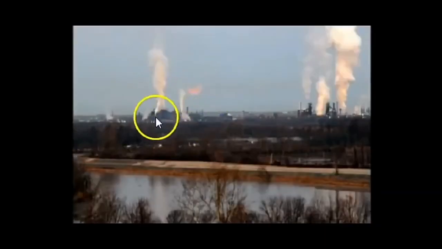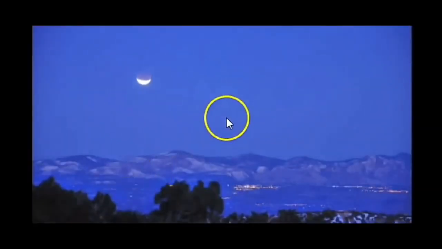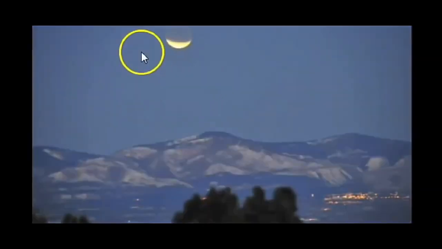Top portion is darkened, and the bottom portion is illuminated. And with this video clip, again from New Mexico, there's no narration for this video. Can't explain this. Science cannot explain this.